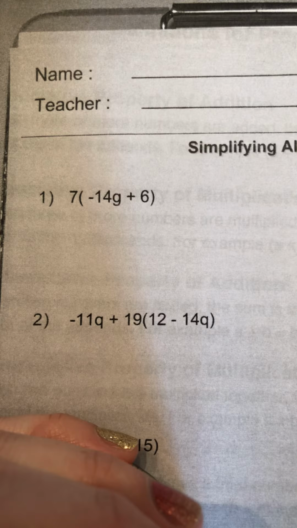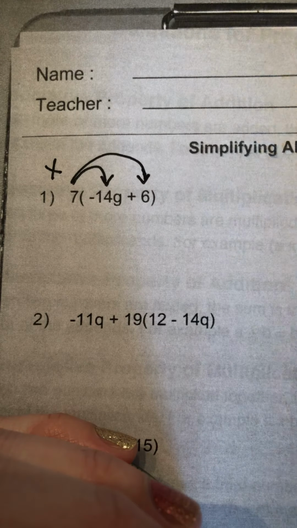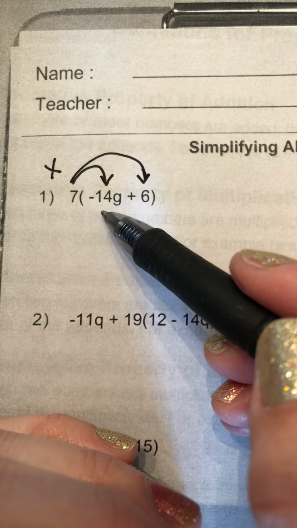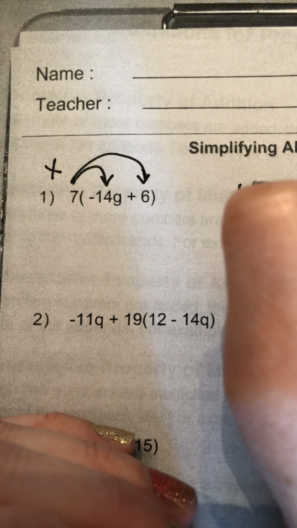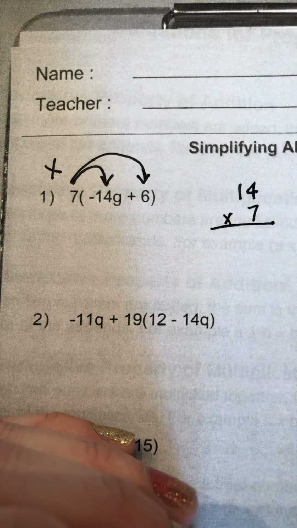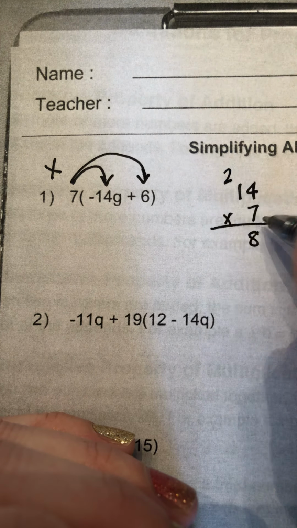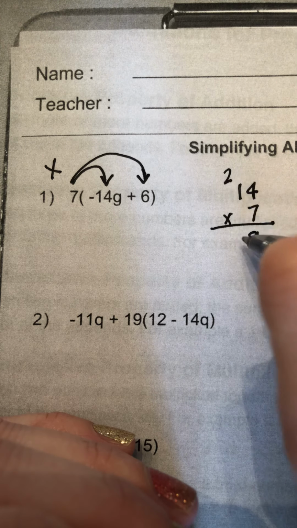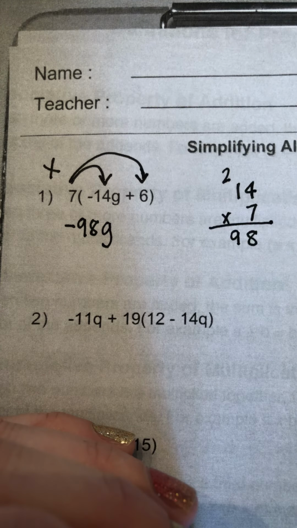So let's look at number 1. The number outside is a 7, so we're going to distribute it to the negative 14g and the 6. Remember, distribute means to multiply. So 7 times negative 14. Man, I don't know that in my head, so I'm going to go over here to the side and say 14 times 7. 4 times 7 is 28. Carry my 2. 7 times 1 is 7, plus 2 more is 9. So we've got negative 98g for the first number.